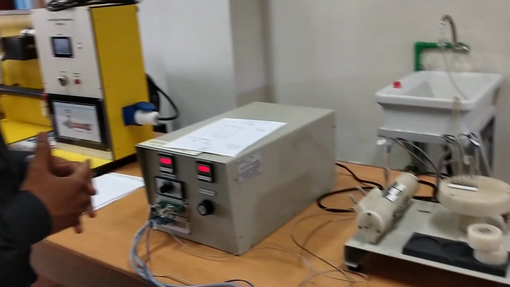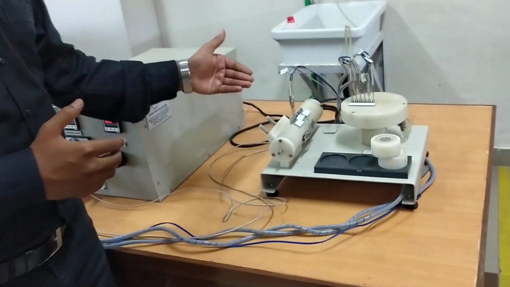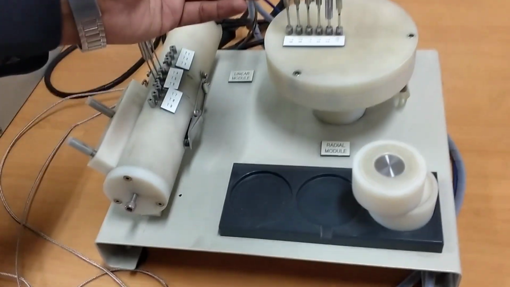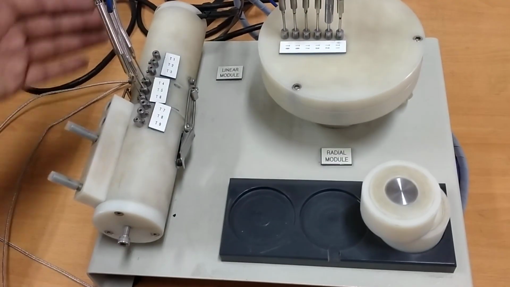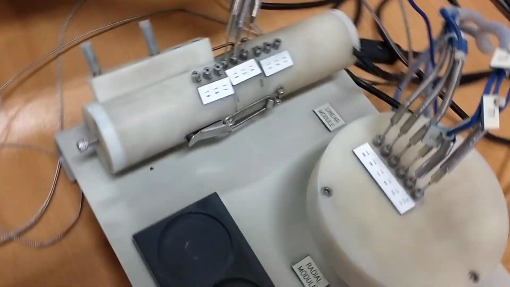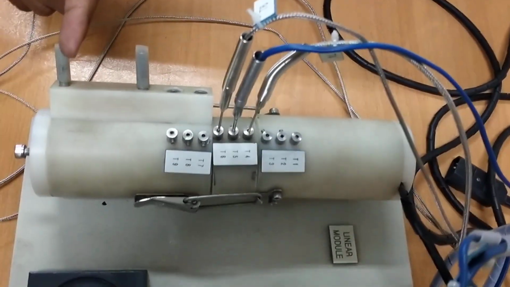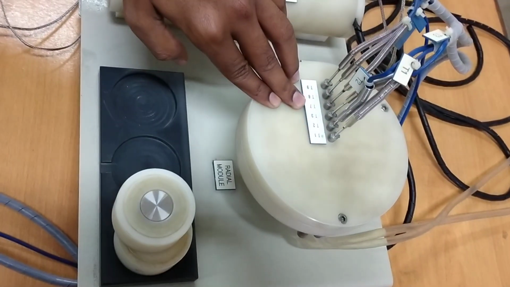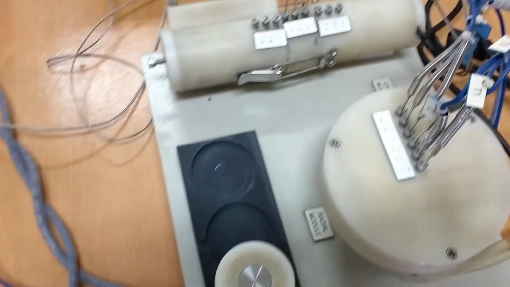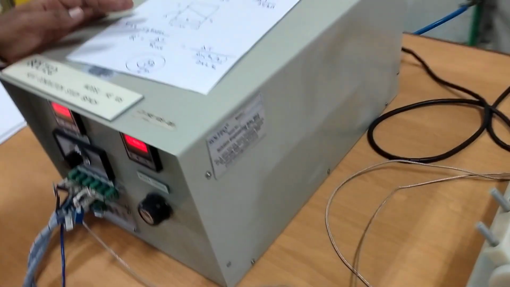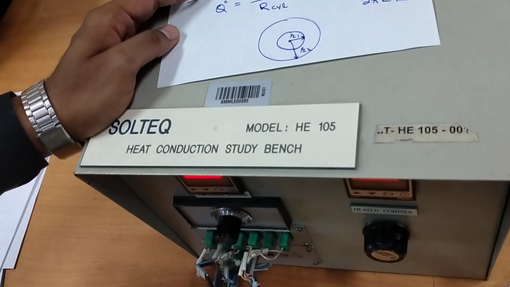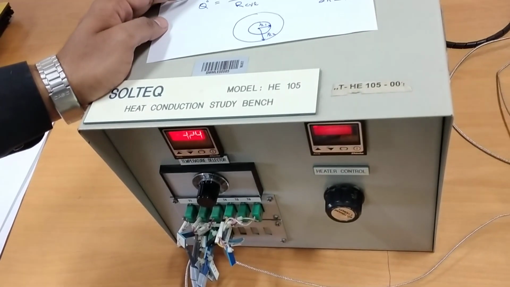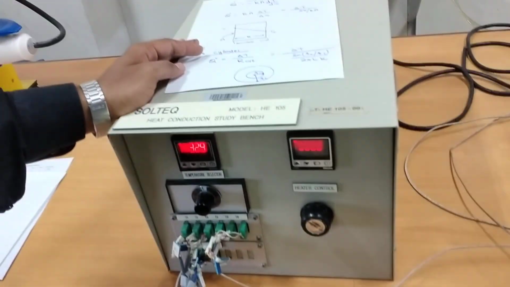Now you see there are basically two modules here. One is the linear module, and the other one is the radial module. That one is used basically to study the linear conduction, and this one is used to study the radial conduction. The equipment we use in our lab is the Soltec model HE105 heat conduction study bench. You can download the manual online if you need to.